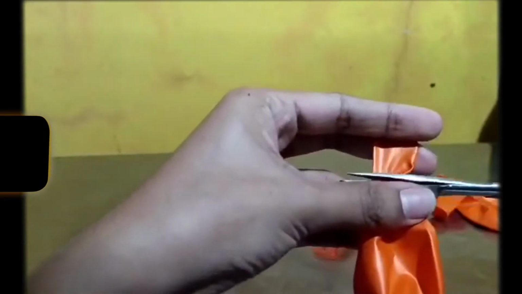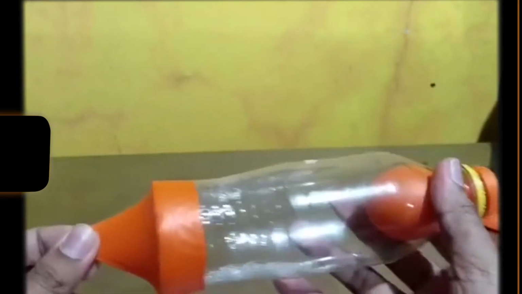Next, we need to cut off the narrow opening of the balloon. Then use this to cover the bottom part of the bottle. And for the other balloon, put it inside and seal the rim of the bottle. And it's finally done. Now, slightly pull the balloon at the bottom of the bottle.